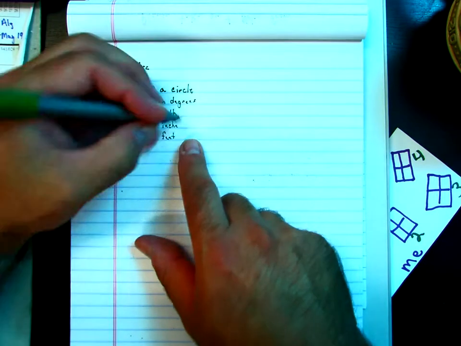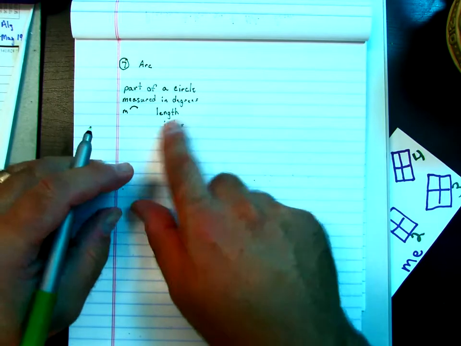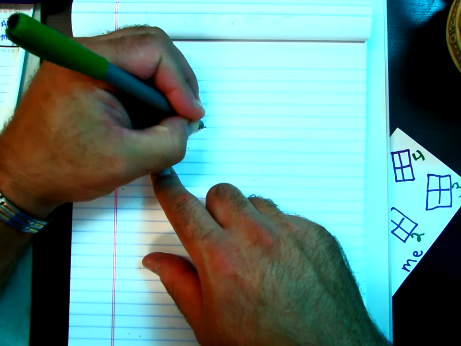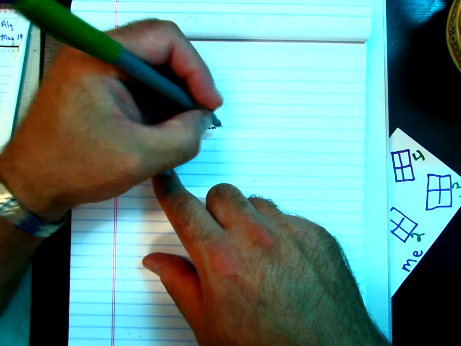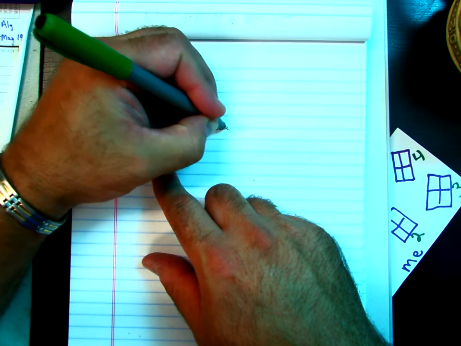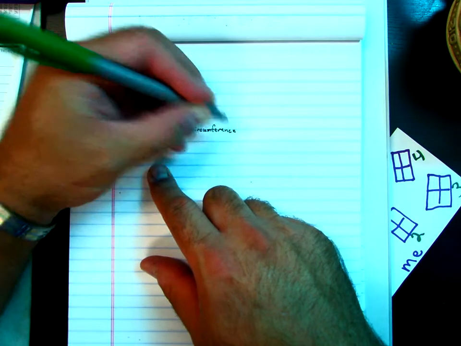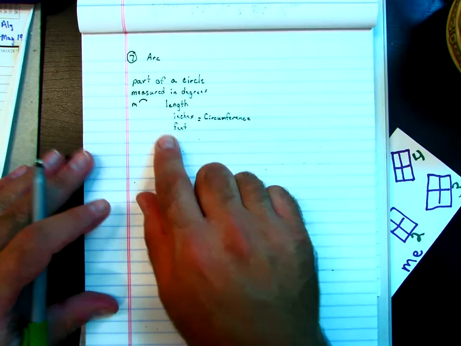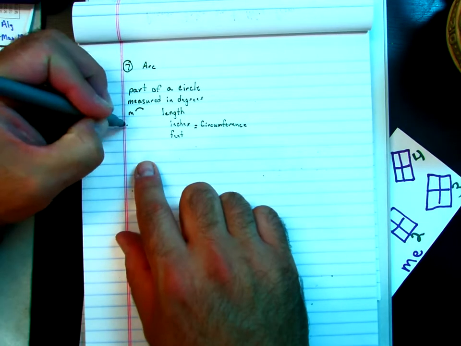When you're dealing with this, the length of an arc has to revolve around a circle's circumference. So the length of an arc deals with circumference. The measure of an arc is strictly degrees.